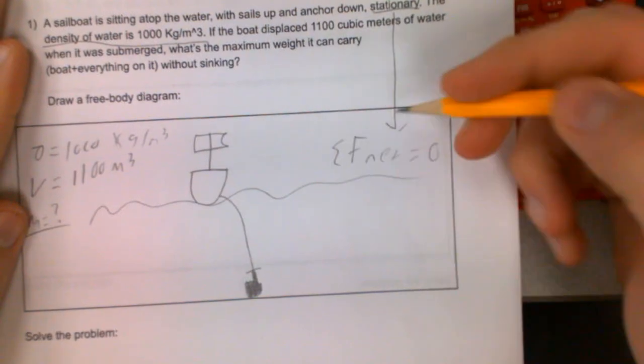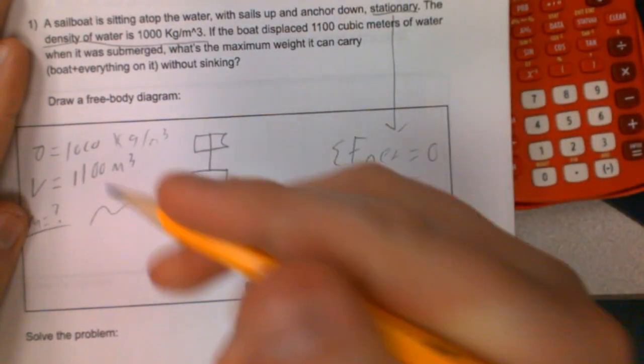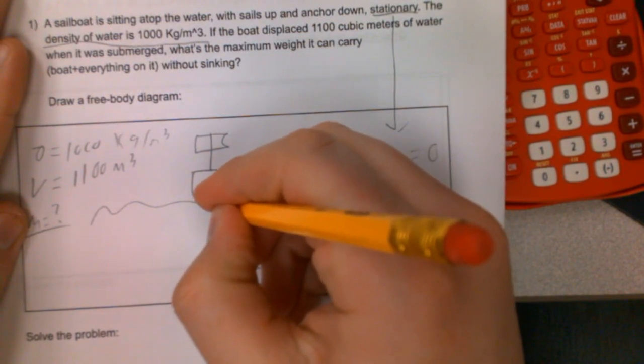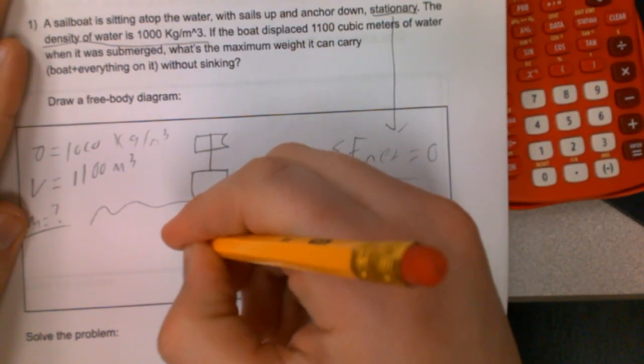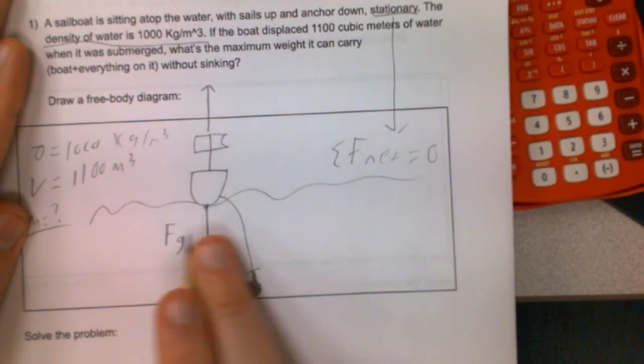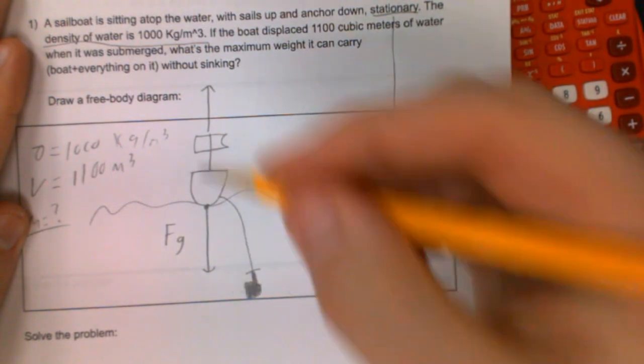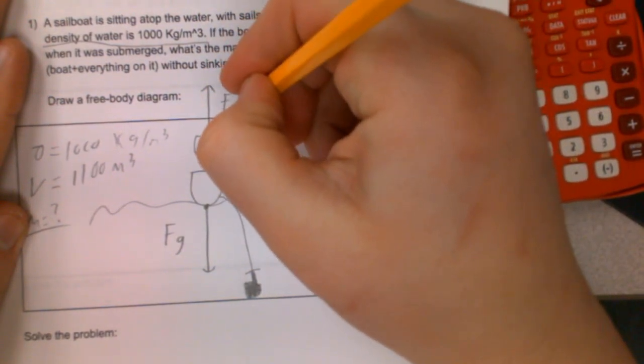So we know that our net force is 0, so that means that our net force in both directions is going to be 0. We have gravity pulling down, and we have an object on a fluid. So instead of normal force, we get buoyancy or buoyant force. So that's FB.